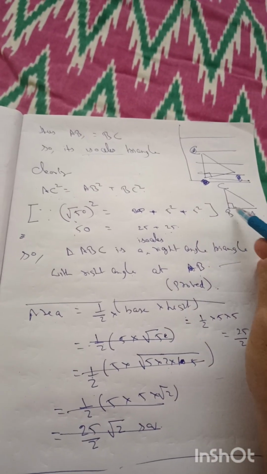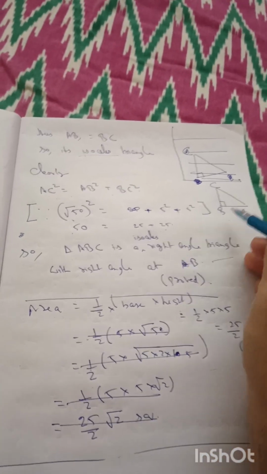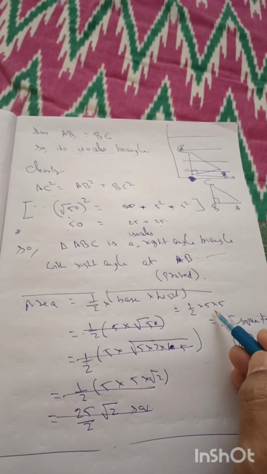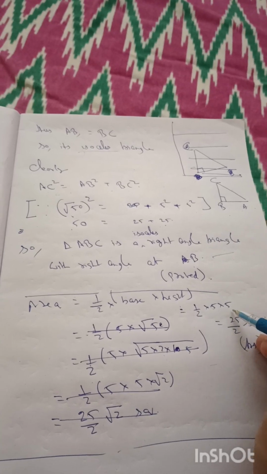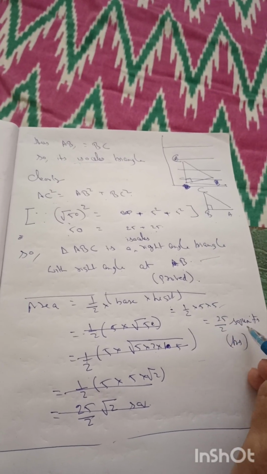Now what is the area of the triangle? Half into base into height. What is the base and what is the height? Half into BA, that is 5, and again height, which is 5. Now the answer is 25 by 2 square units.